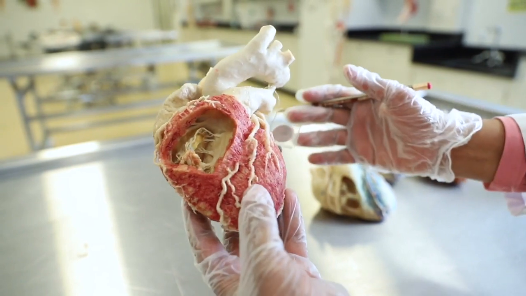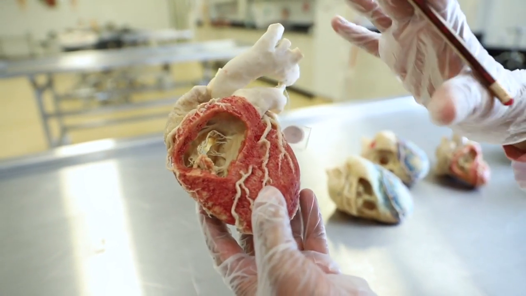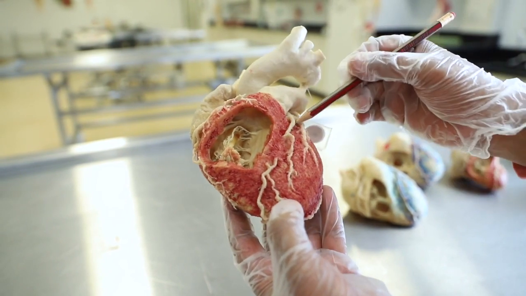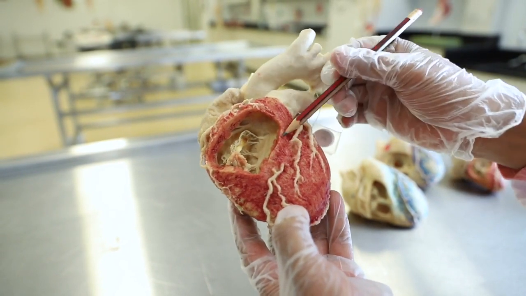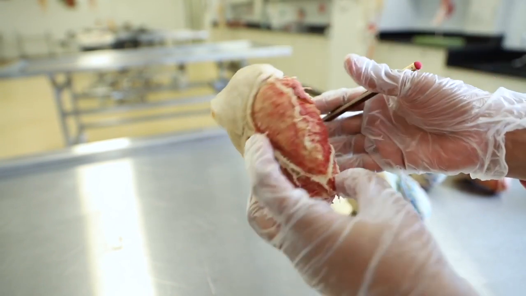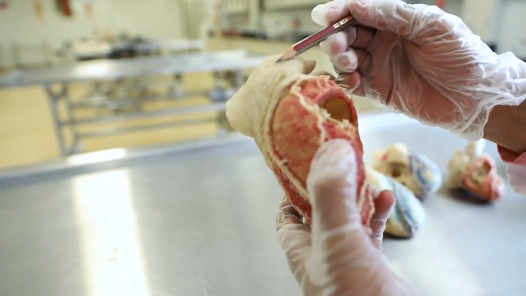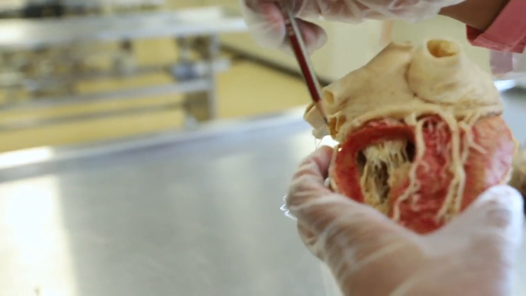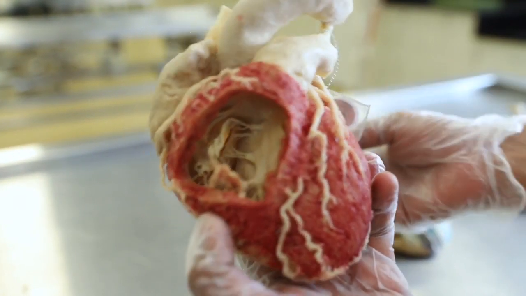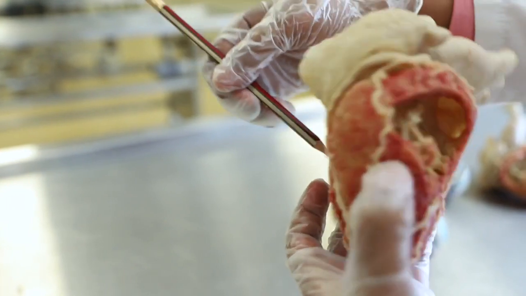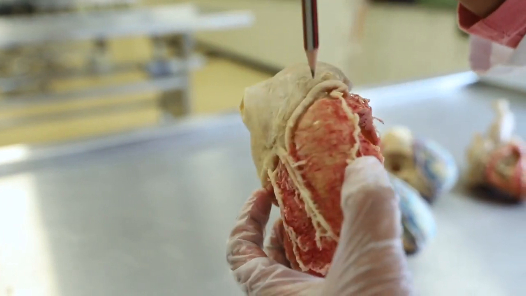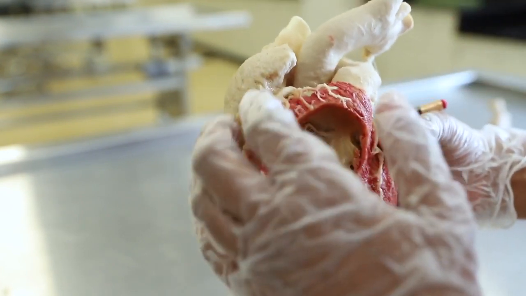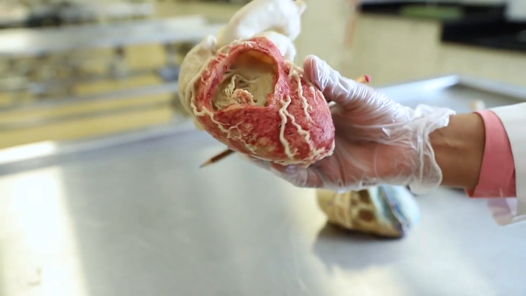What else is there in the outer morphology of the heart? There is a groove here. This groove is called the interventricular groove, and here between the atria and ventricles there is another groove. This is called the coronary sulcus, because it lodges the coronary vessels.